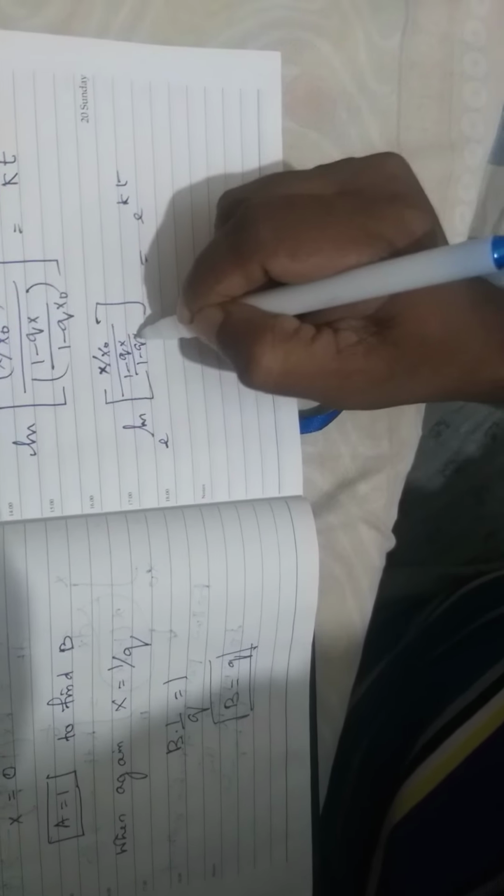So this and this will get cancelled. We will get x by x naught into 1 minus qx naught divided by 1 minus qx is equal to e power kt. Take this as equation number 7.